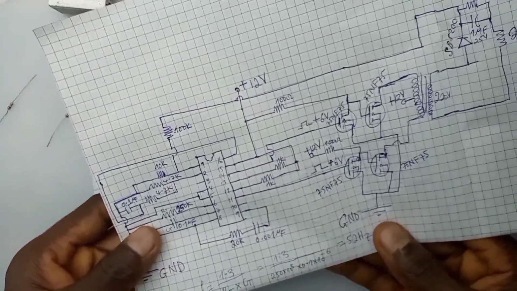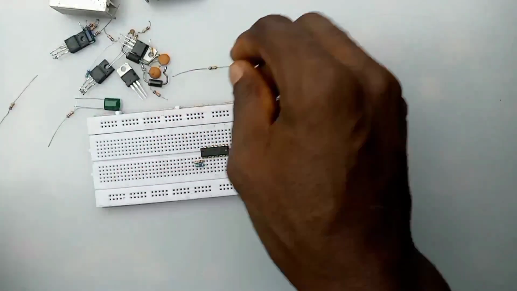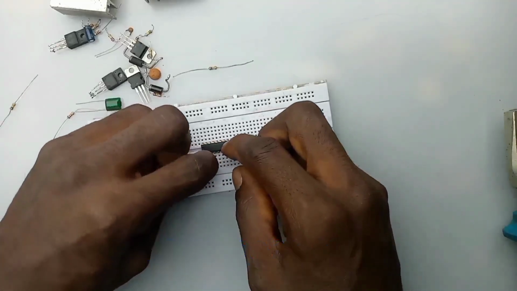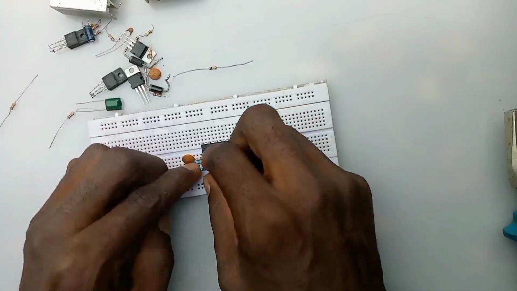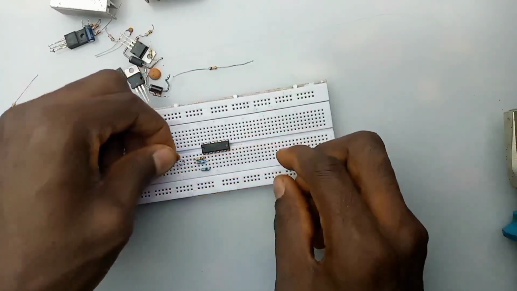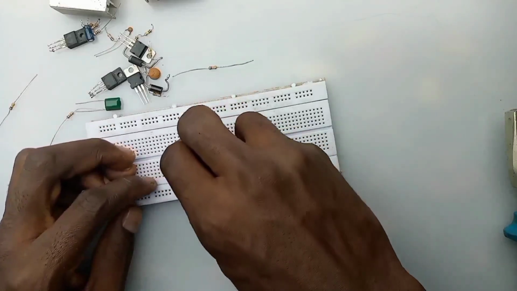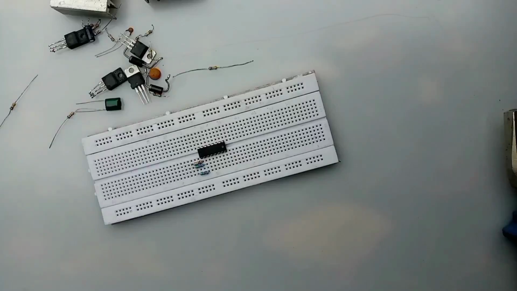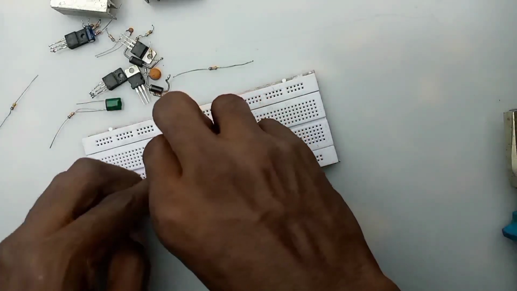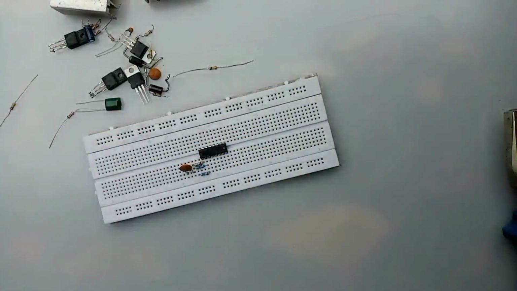We'll go directly to mounting our 0.1 microfarad capacitor on another 4.7k ohm resistor. We have mounted our resistor.